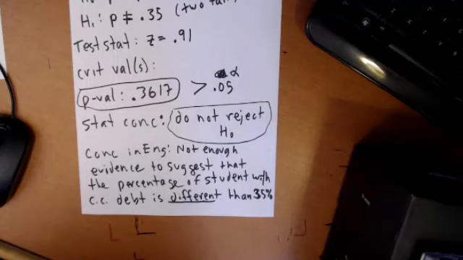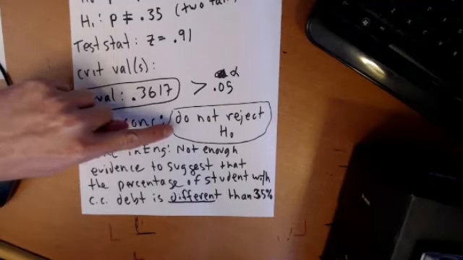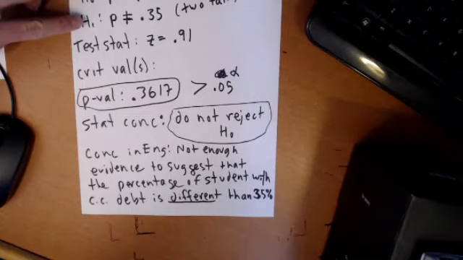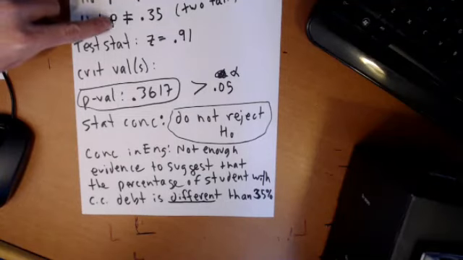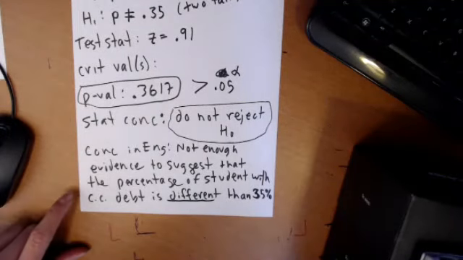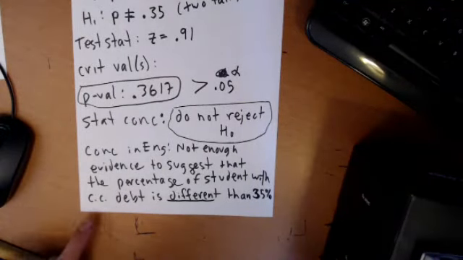Do not reject H0. We're stuck with H0. So if we're stuck with this, there's not enough evidence to suggest that the proportion is different than 35%. Not enough evidence to suggest the percentage of students with credit card debt is different than 35%.